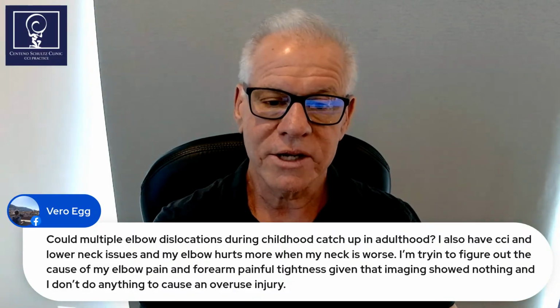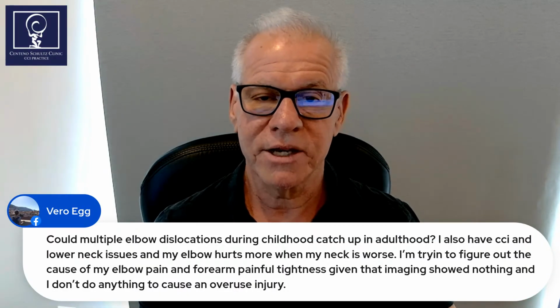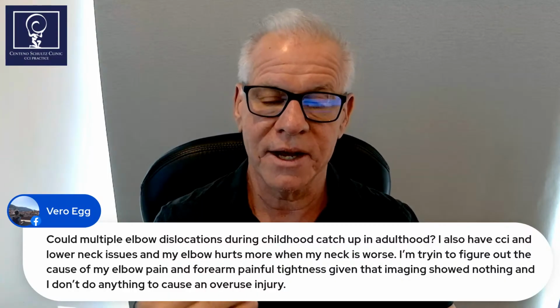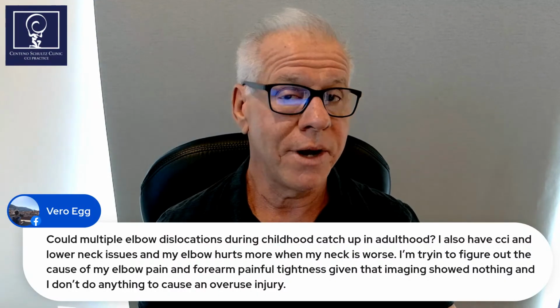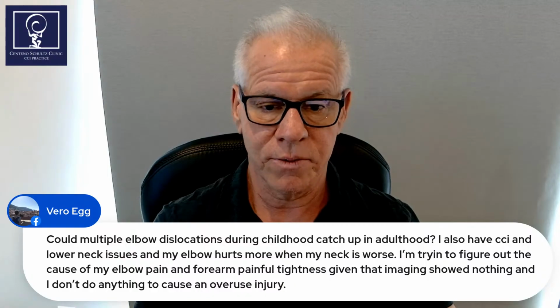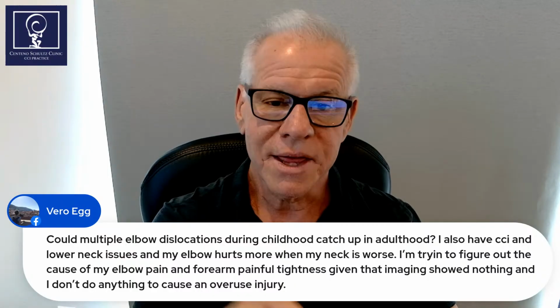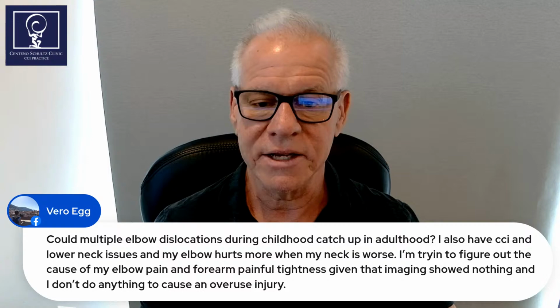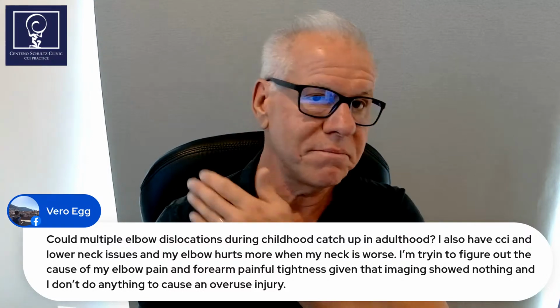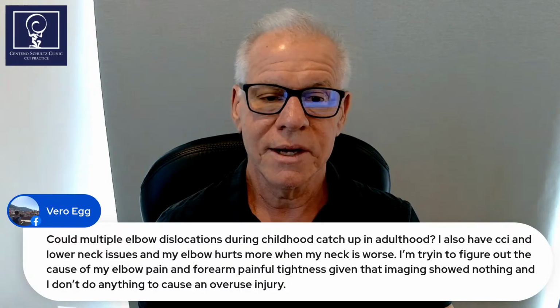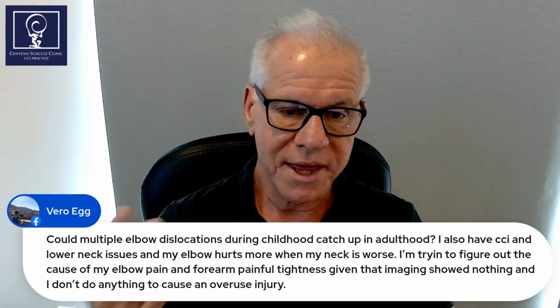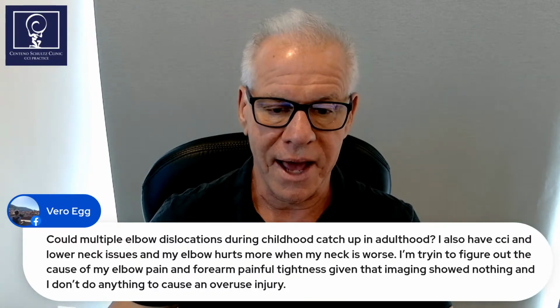Now, to answer your other question, yes, multiple elbow dislocations can cause trauma that shows up later in adulthood. But if you've had an MRI of that elbow and they're not seeing, for instance, arthritis, which is what we'd be talking about there, then really what we're talking about is just likely irritated nerves up here causing issues there, just like I had on my shoulder. I don't know your specific case, but that's sort of a general comment when I hear that.